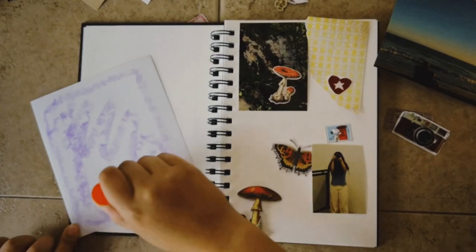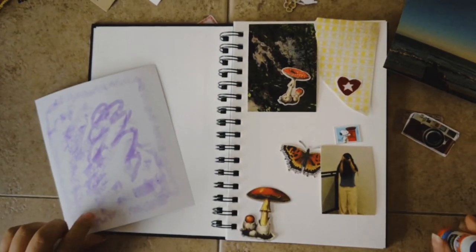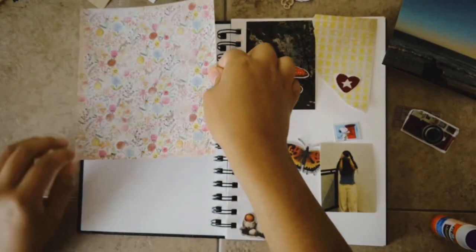But this is the process of me gluing down the print that I decided to use on one of the pages. And on the other page you can see the idea that I had going on, but it definitely wasn't official.